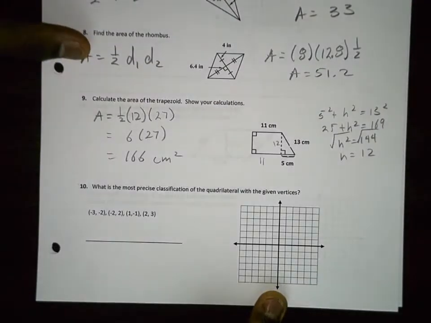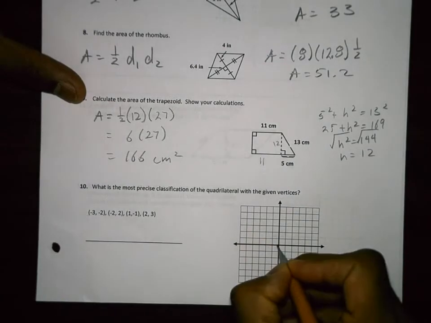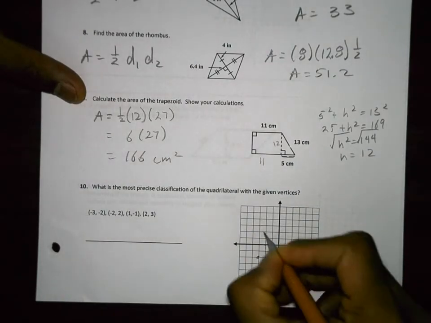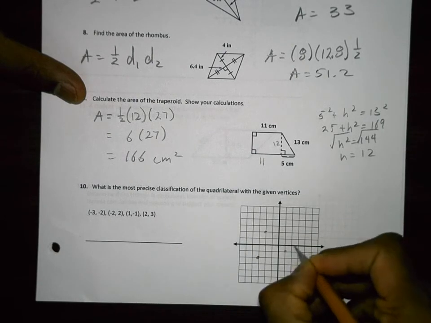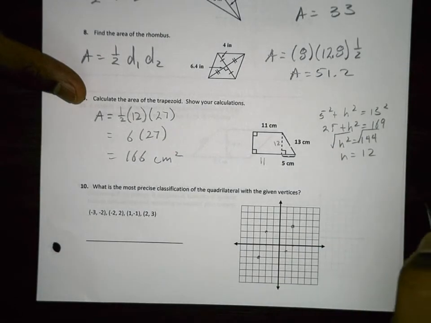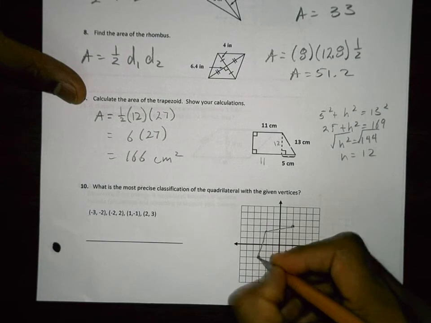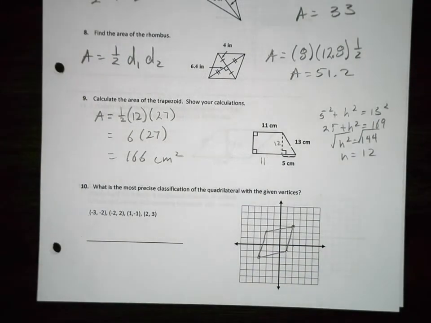Number 10, what is the most precise classification of the quadrilateral? So let's label it. (-3, -2), (-2, +2), (1, -1), and (2, +3). Okay, so here's my quadrilateral. So we're trying to determine what it is: kite, rhombus, square.